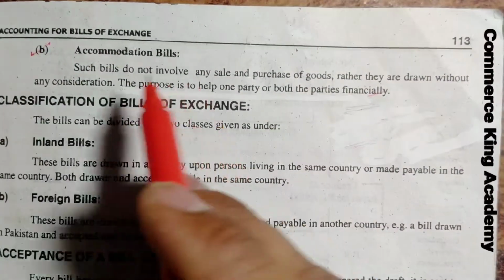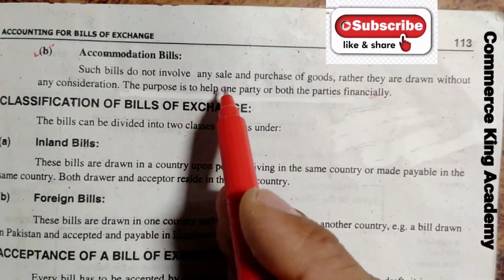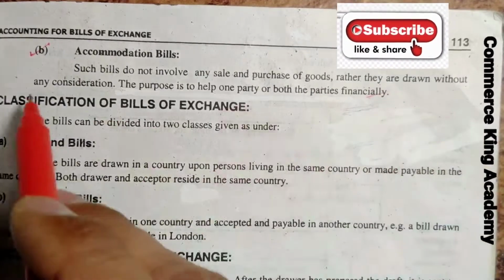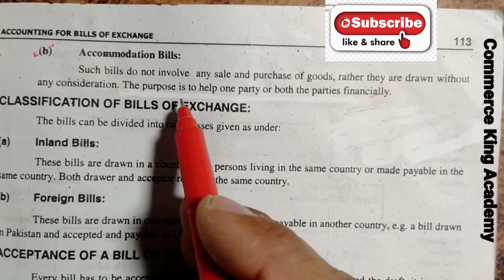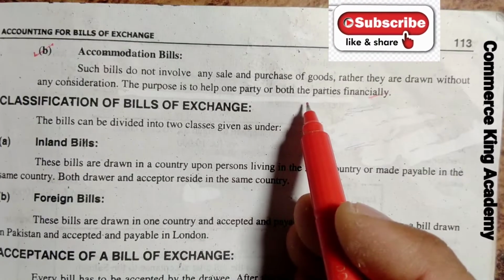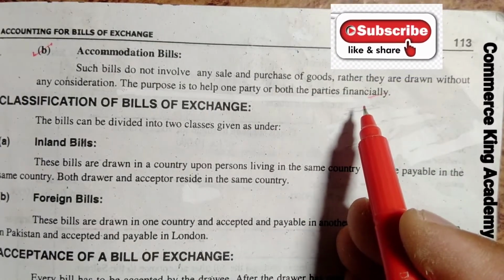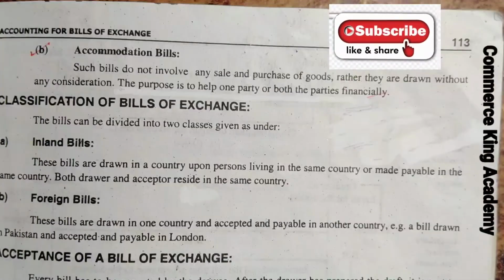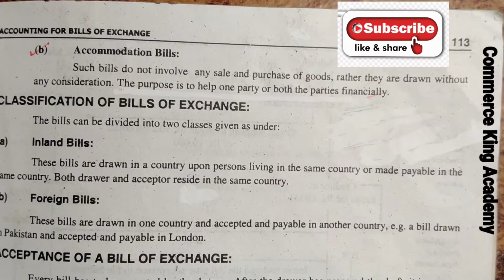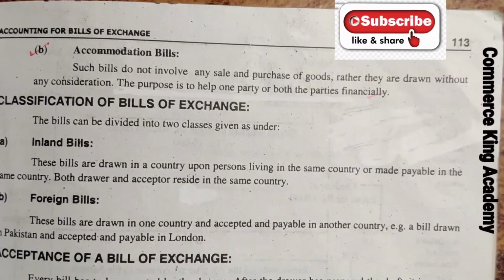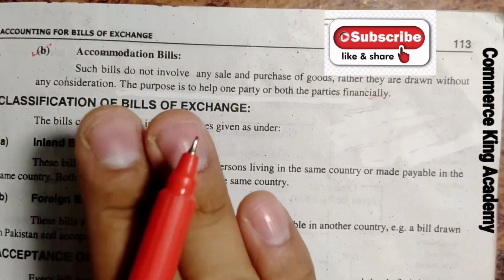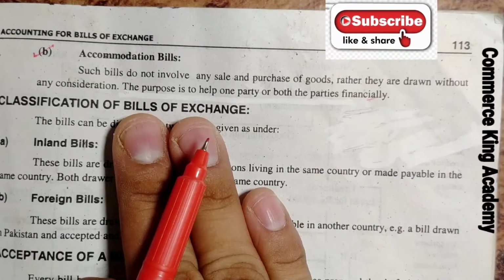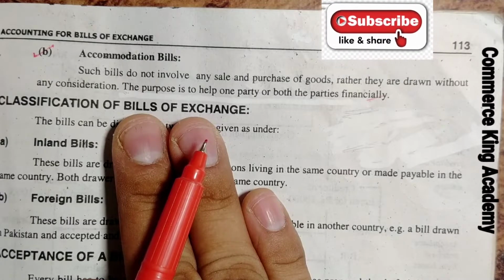On the basis of object, the bill of exchange has another subordinate type, which is the accommodation bill. Such bills do not involve any sale and purchase of goods. Rather, they are drawn without any consideration. The purpose is to help one party or both parties financially. Accommodation bill is a bill which involves just simulation, not an actual sale and purchase between the parties.